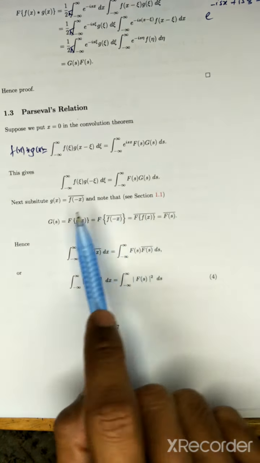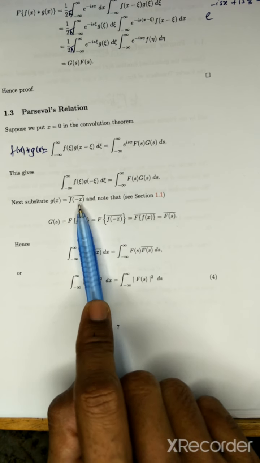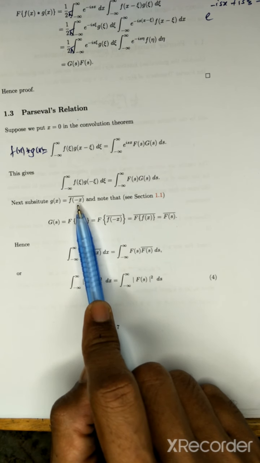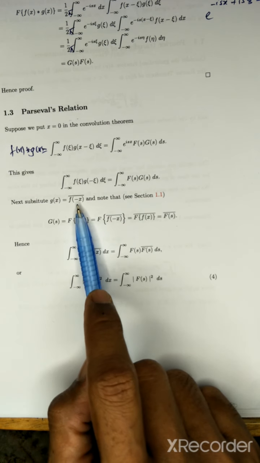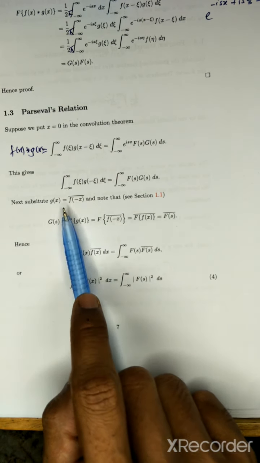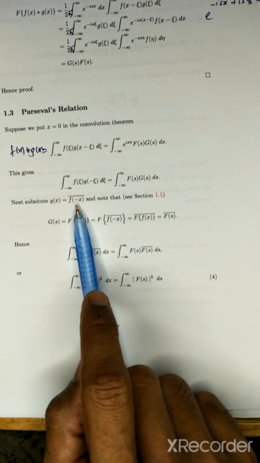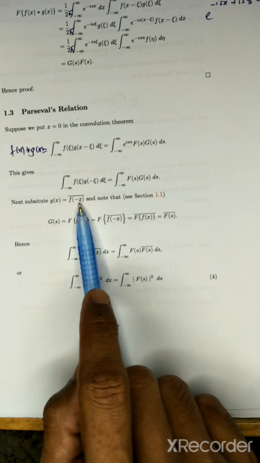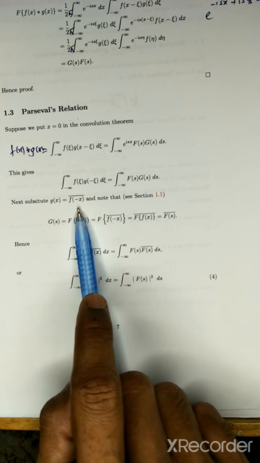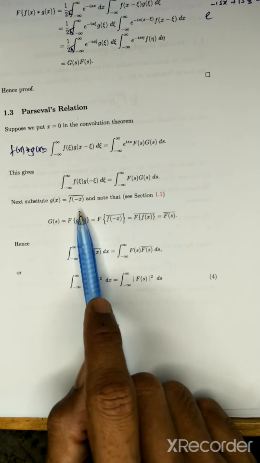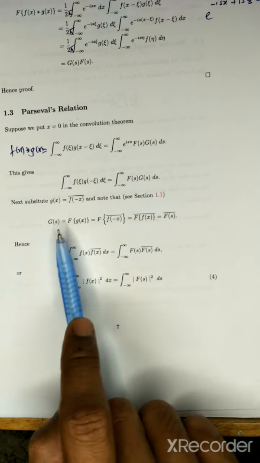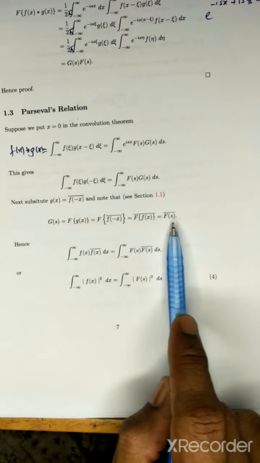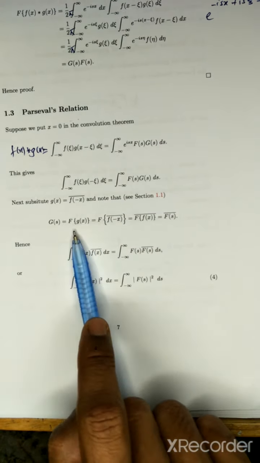Okay, and then if you use this substitution and use the properties that I mentioned earlier in my previous videos, that if you take the inverse Fourier transform of f(minus x), the conjugate of those, you can write in this form. This is not difficult to see.